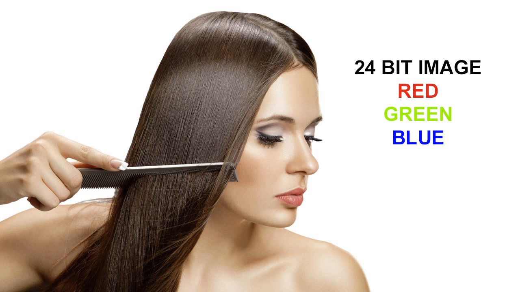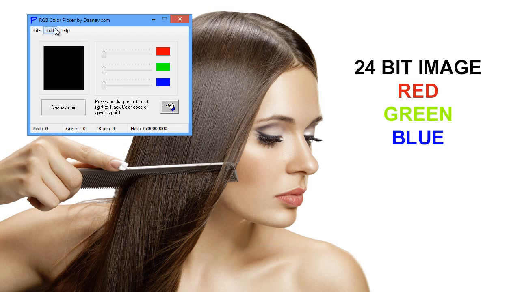Now to explain where this number comes from, I'll just pull out our old friend, the RGB color picker from the last video. And as you remember, we had three sliders, one for each primary color and each channel, red, green and blue, right? Now some of you have noticed, others may not, and some advanced users ask, well, why didn't you explain these numbers down here?